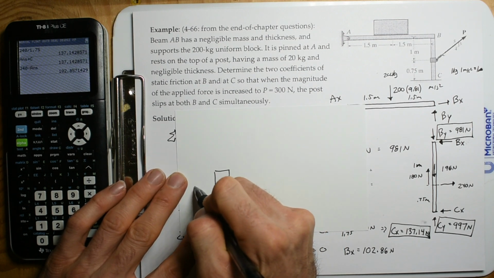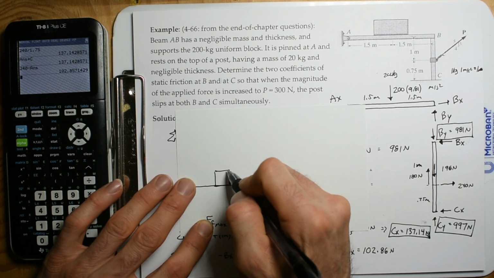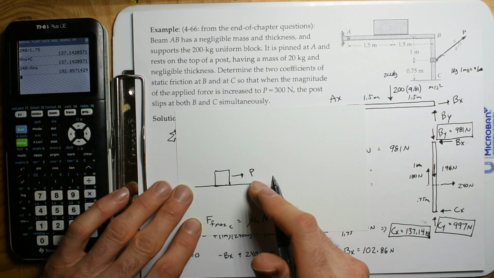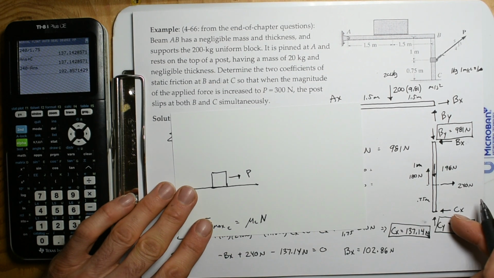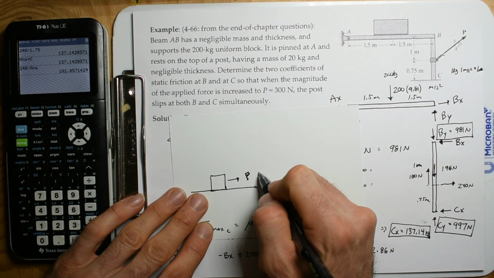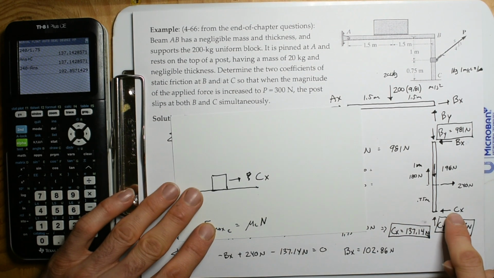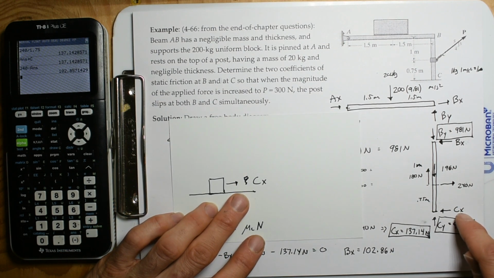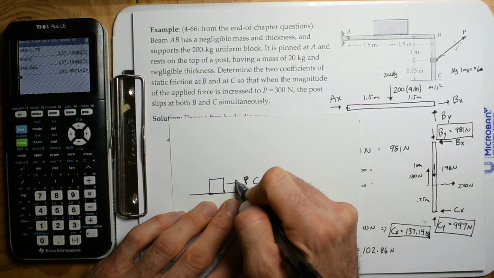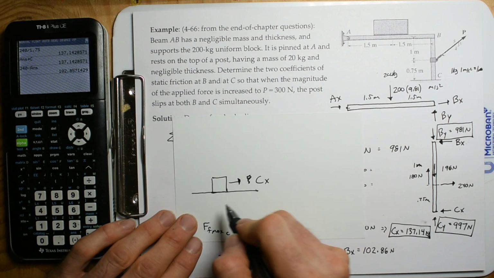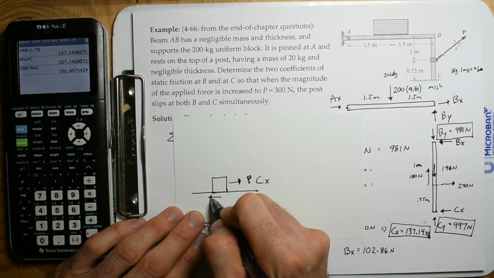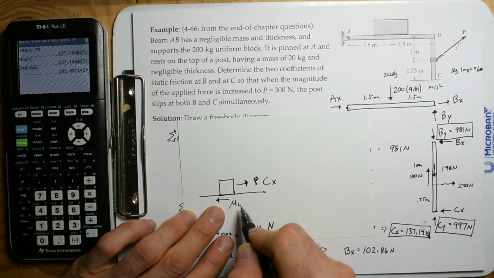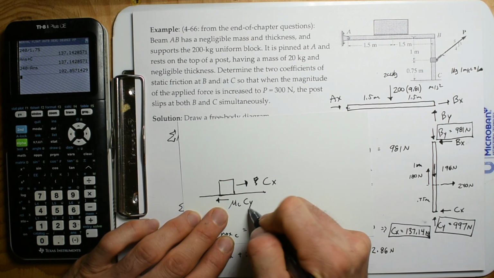I'm probably missing a step here, but I want to apply a load P. And at point C, I want this to apply the load CX, because that's what this load has to see. I'm just going to apply it in this direction, and so I have to resist this load, but just barely. And that's going to be mu C times CY, the normal.